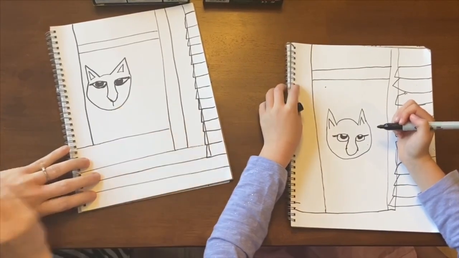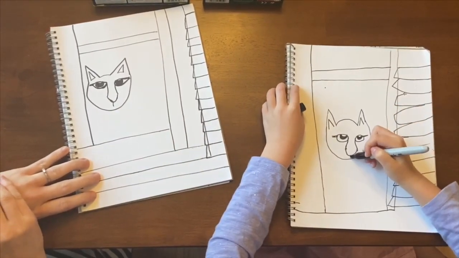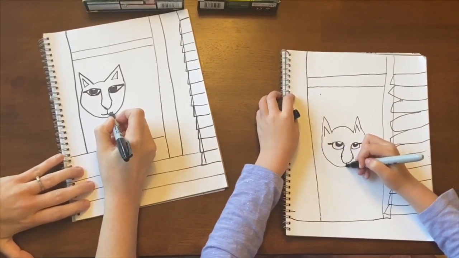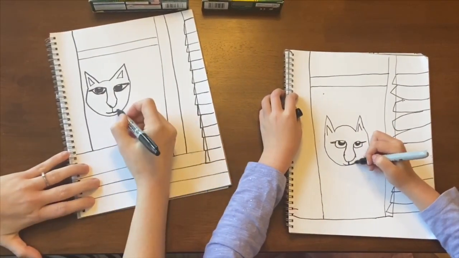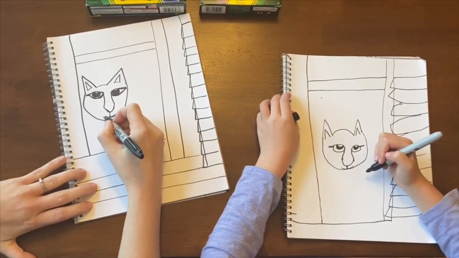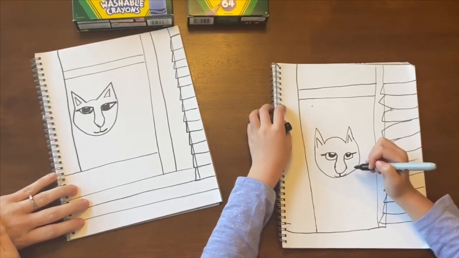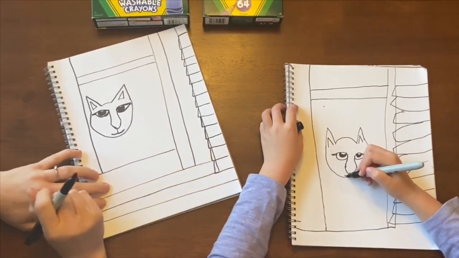At the bottom of his nose, we're gonna make his mouth. So you're gonna draw a little line that comes down and then give him a little scoop on each side of the little line for his little mouth. You can make his mouth going up, you can make it going down, whatever you want your cat's expression to look like.